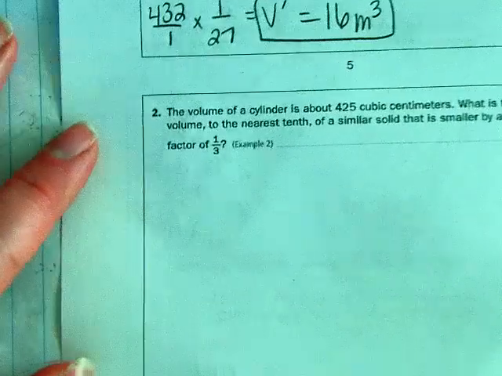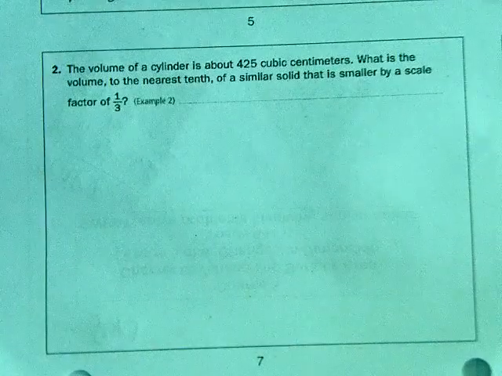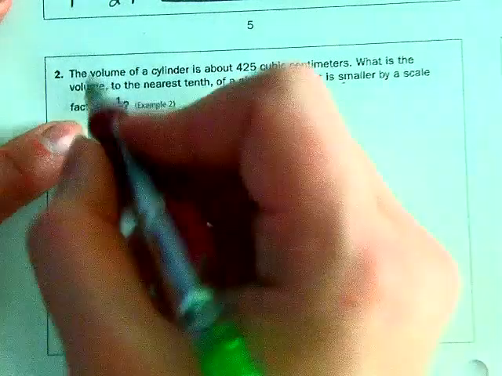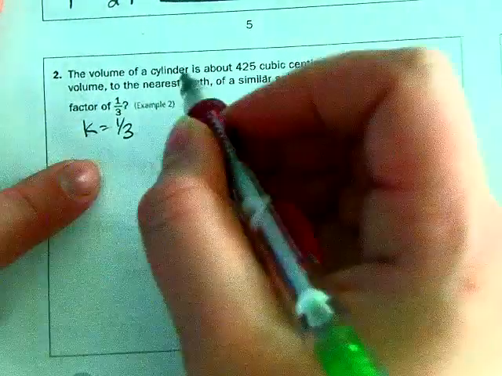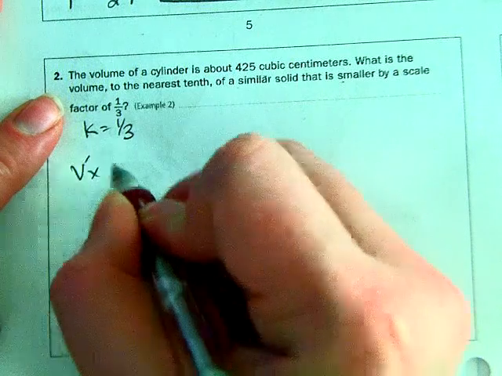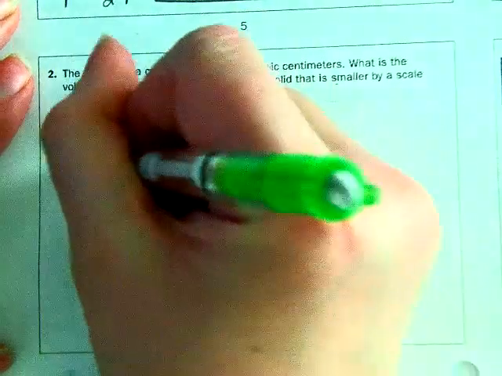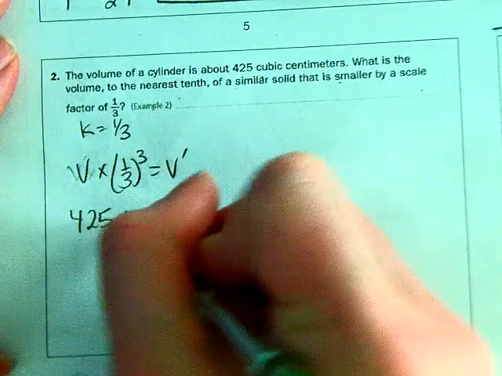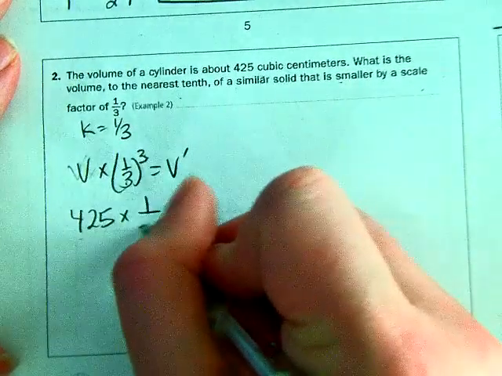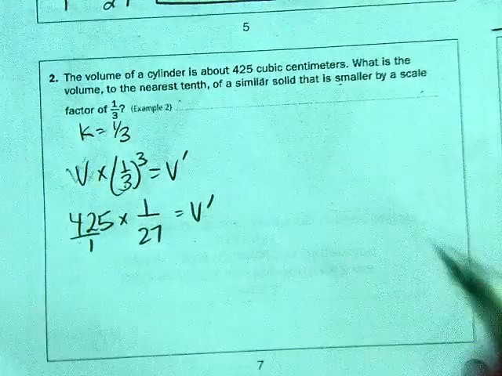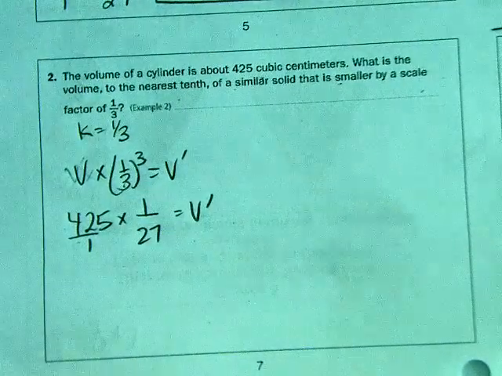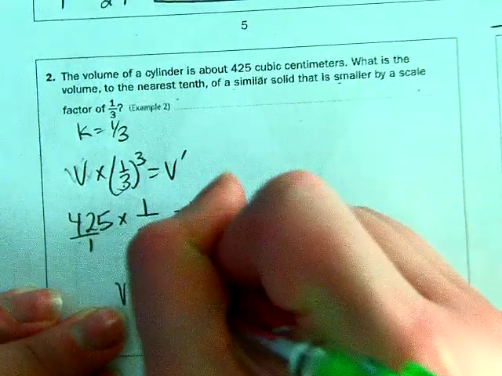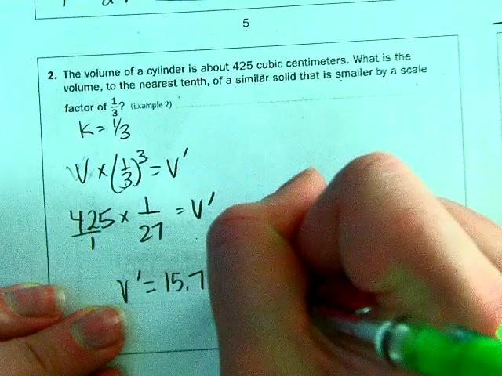Last but not least, here's another volume problem. The volume of a cylinder is about 425 cubic centimeters. What is the volume to the nearest tenth of a similar solid that is smaller? So K is 1/3, and we're going to do the volume times the scale factor cubed, which is going to give us the new volume. So 425 times 1 over 3 times 3 times 3, which is 27. So 425 divided by 27 is 15.7. It says to the nearest tenth. Okay, so our new volume is going to be 15.7 centimeters cubed.